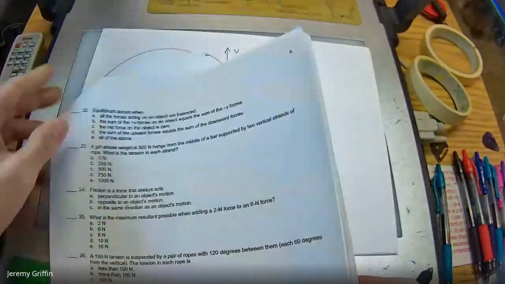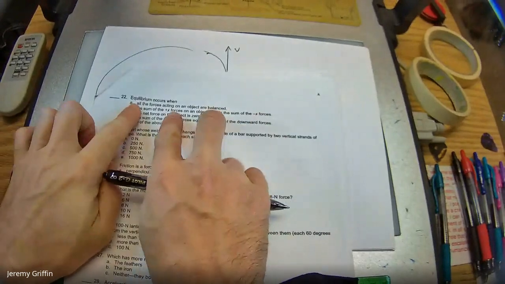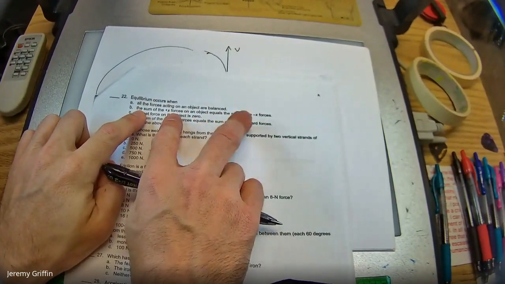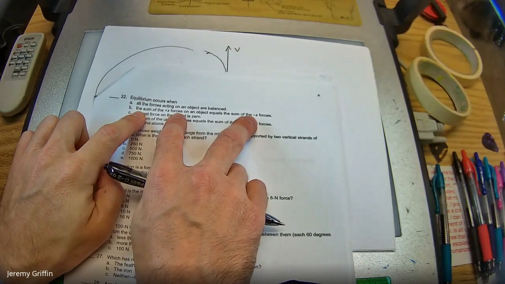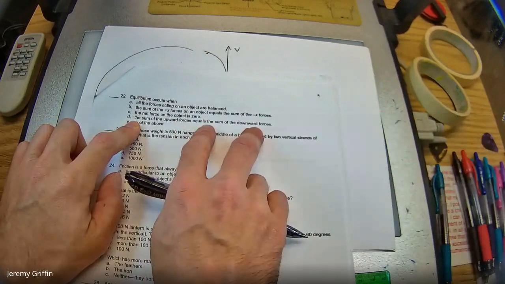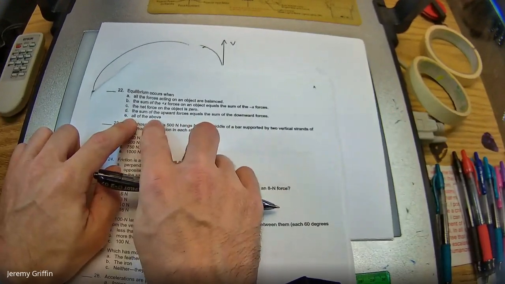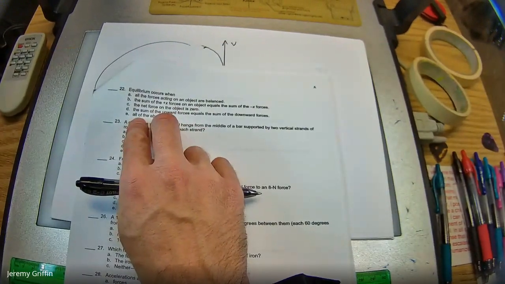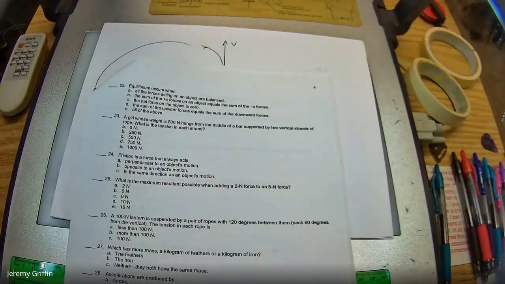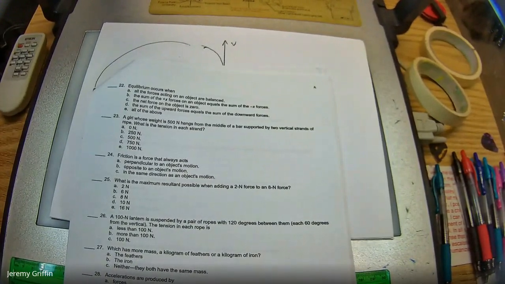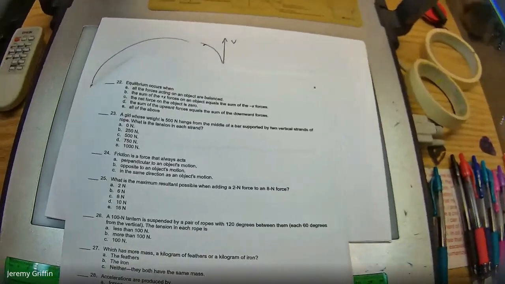Okay. Equilibrium occurs when, let's see, all the forces on an object are balanced. True. Sum of the x forces and negative x forces balances out to 0. True. The net force on the object is 0. True. The sum of up forces equals the sum of down forces. True. All those statements look true. Now, recently, just in the last few weeks, we added one more condition for equilibrium, and that was what? What else also has to sum to 0 for equilibrium? The torque. Yeah, the torque. Okay, so that's a more recent addition.